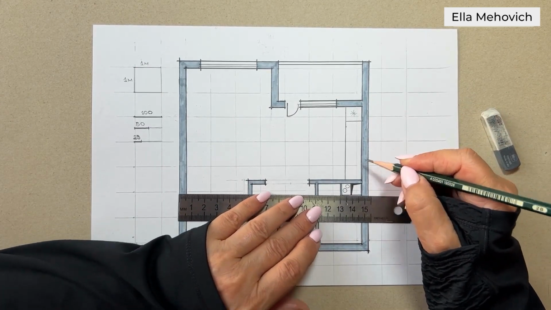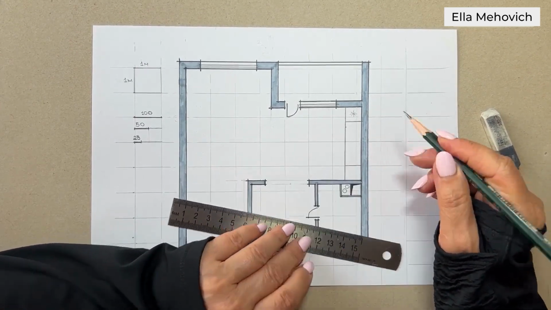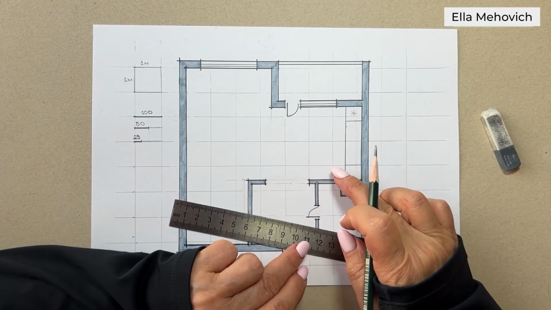Now I'm going to draw the sink. You can arrange things your own way. Some people might have a corner solution.